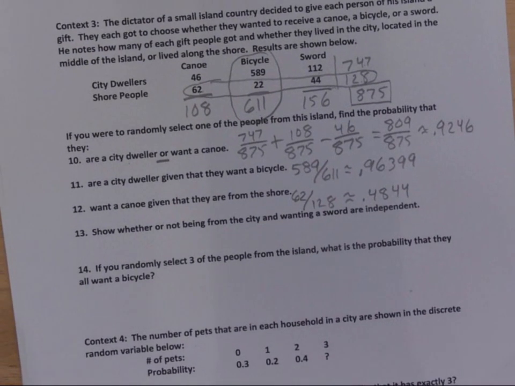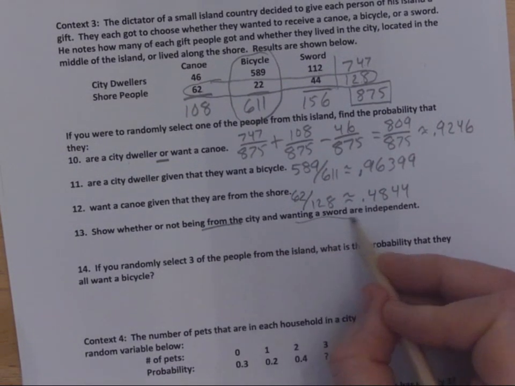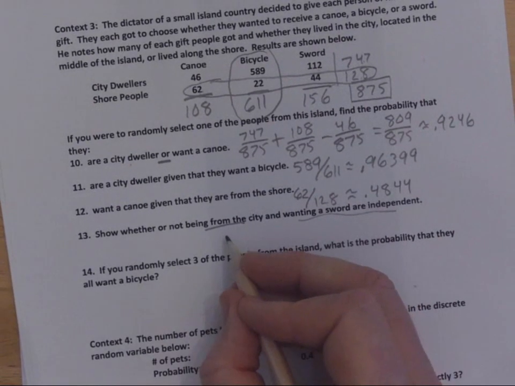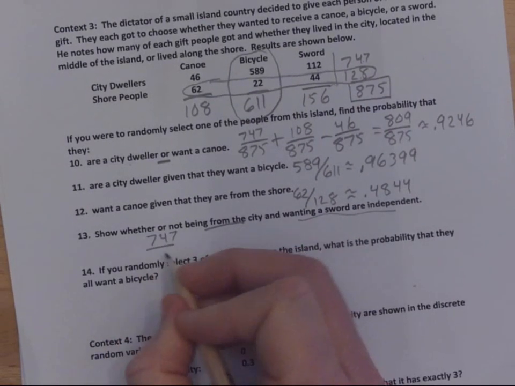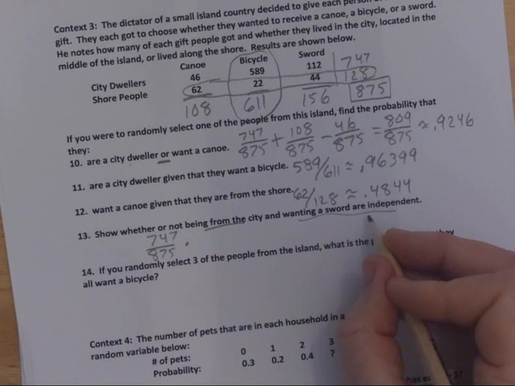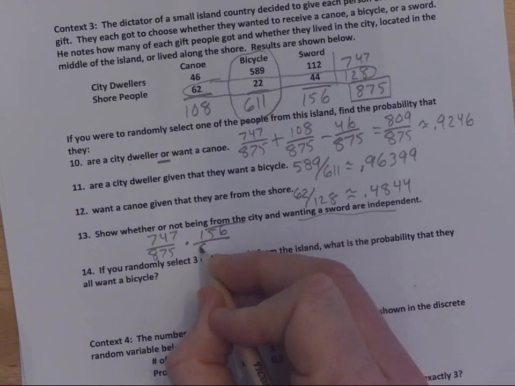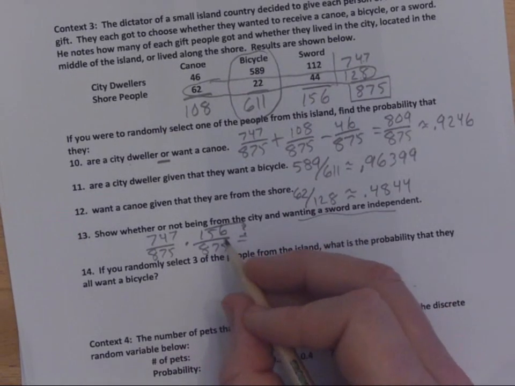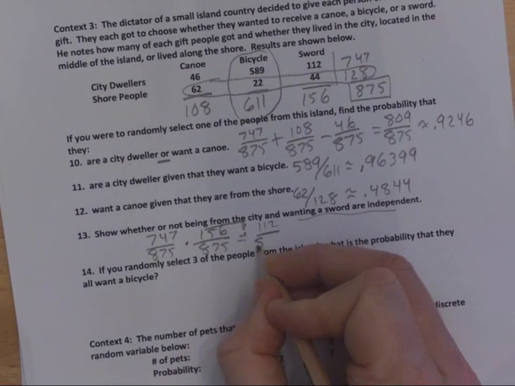All right, show whether or not being from the city and wanting a sword are independent. If they're independent, the probability of one times the probability of the other is going to be equal to the probability of both. The probability they're from the city is 747 over 875, times the probability that they want a sword, which is 156 out of 875. Is that equal to the probability of both, sword and city, which is 112 out of 875?